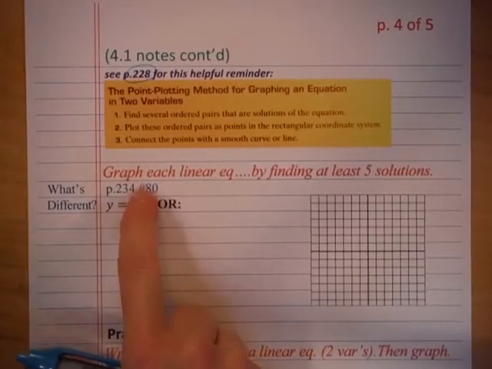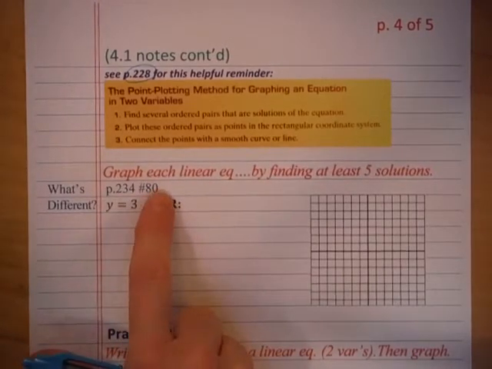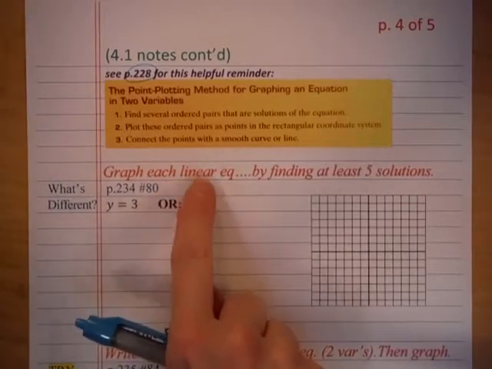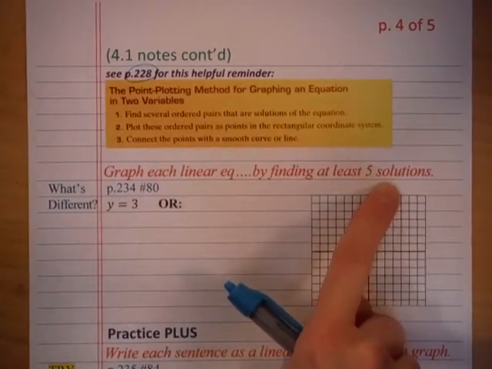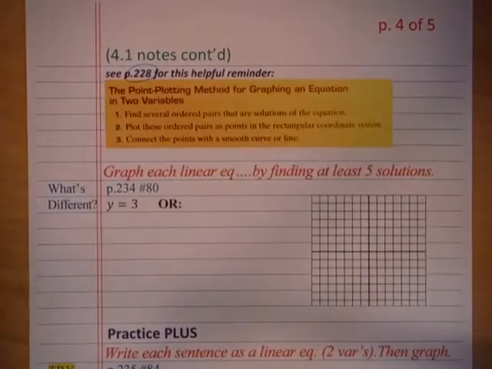You see we're at number 80 for the example. This whole section is just about learning to graph the line, and we're doing it by finding at least 5 solutions. So we're doing the table method here.